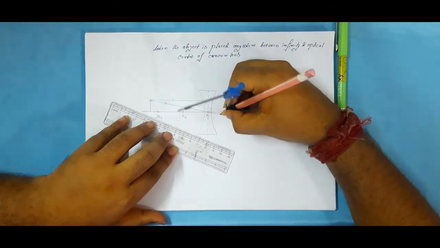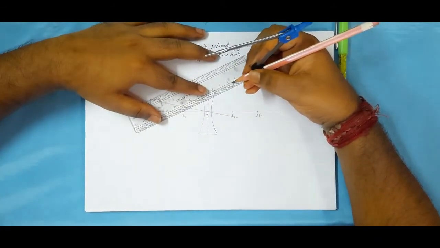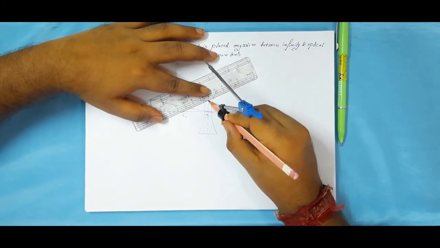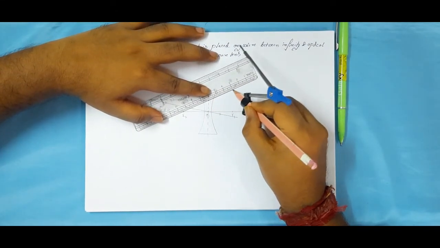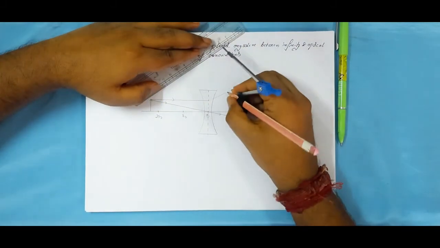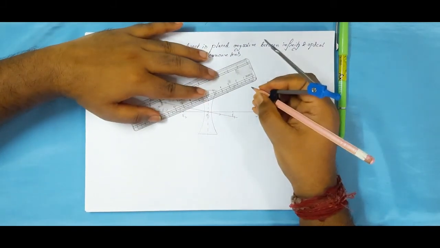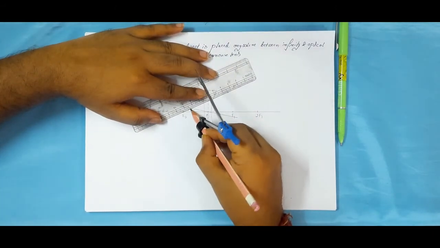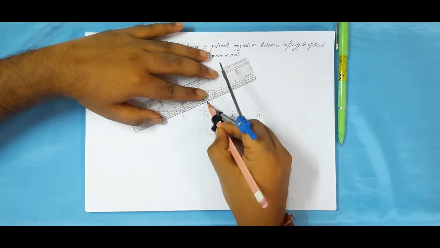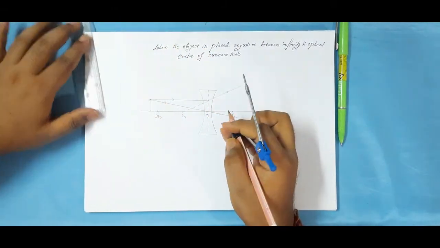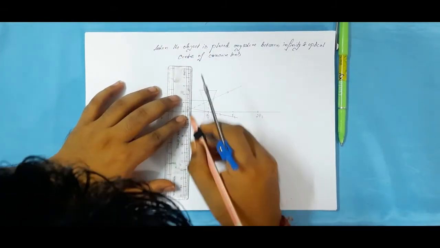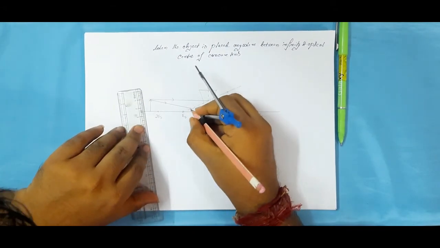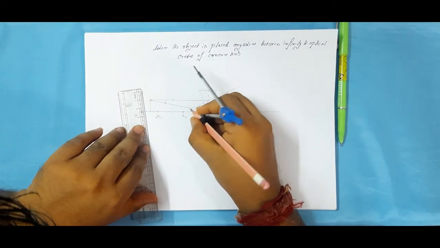Arrow. Since it is a diverging lens, the refracted ray will pass in this direction, and the extended refracted ray will meet at focus. Now the image will be formed here, that is between the intersecting lines of the two refracted rays. So this is the image.